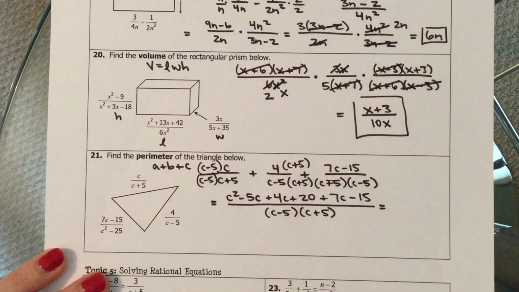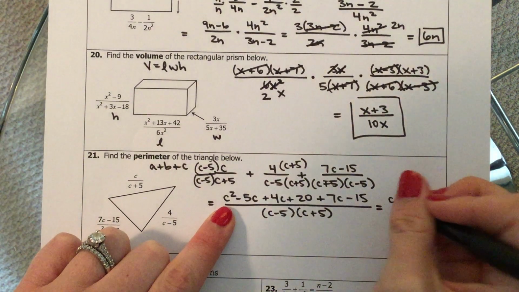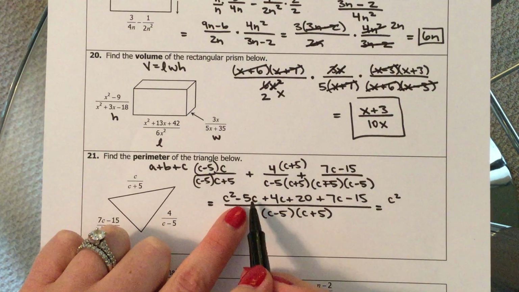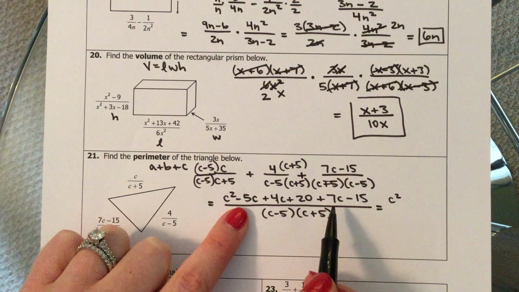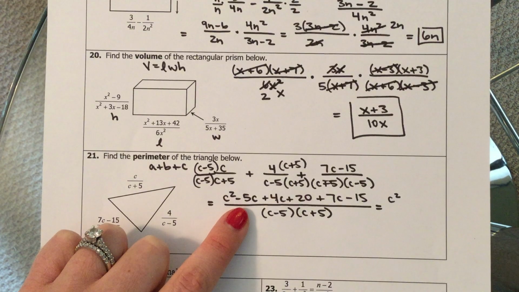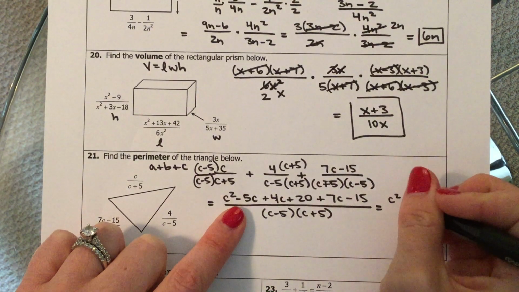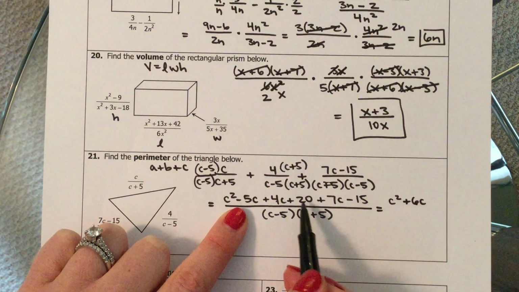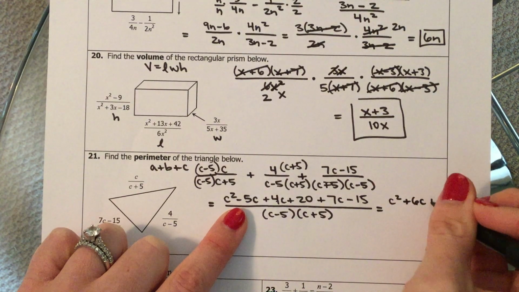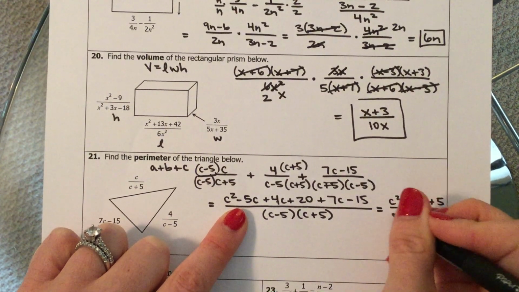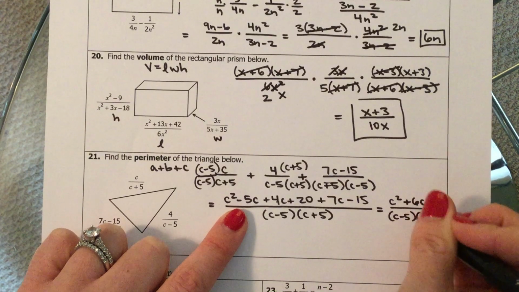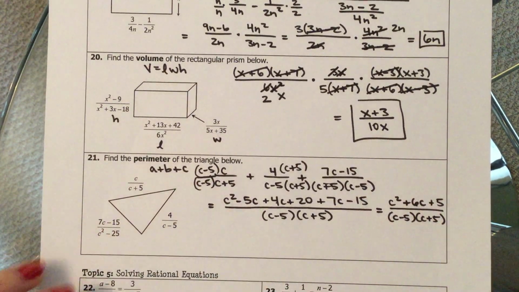So let's combine like terms in this numerator. This is the only c squared. For c, I have negative 5, positive 4, and positive 7, and that would be 6 when I add them all up, 6c. And for the constant, positive 20, negative 15 would be a 5. And this denominator is just staying the way it is until I get through my next step.